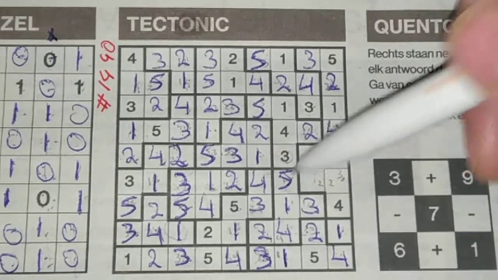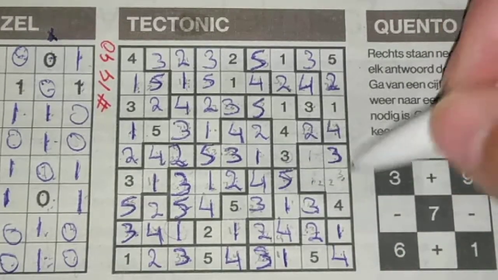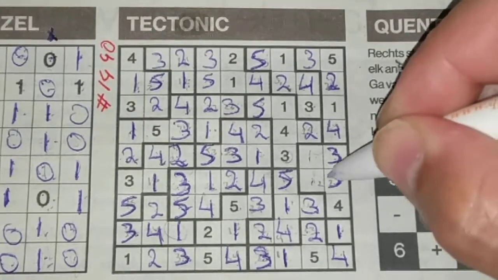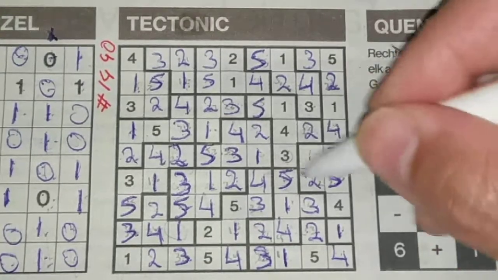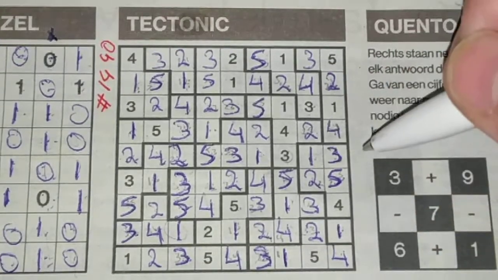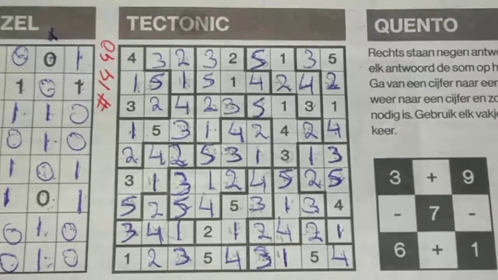Almost finished. We have a 5 here. These two boxes cannot be a 5. One box left for the 5 should be there. And I've eliminated the 2. The 2, one box left for the 2 should be here. One box left in this area for the 1. Finish in 10 minutes. Alright.